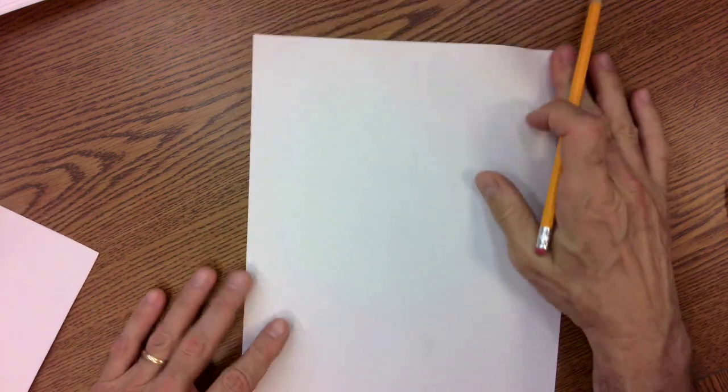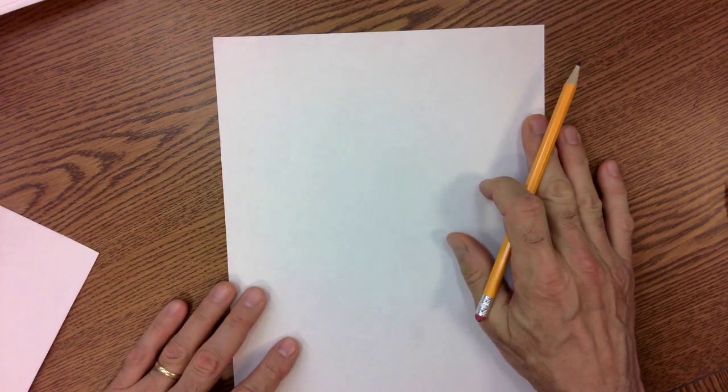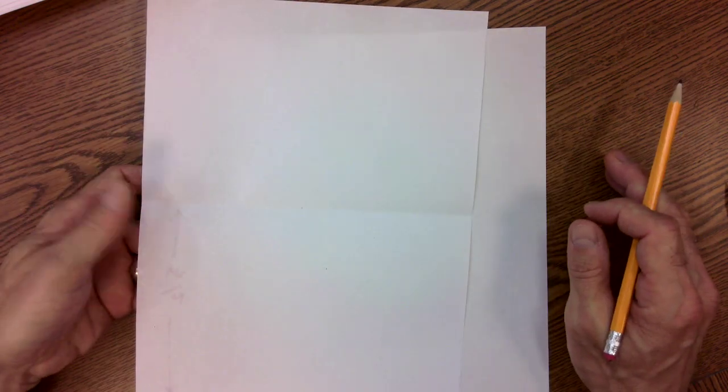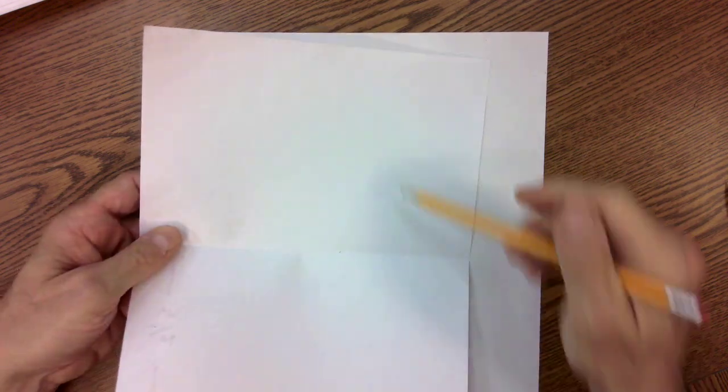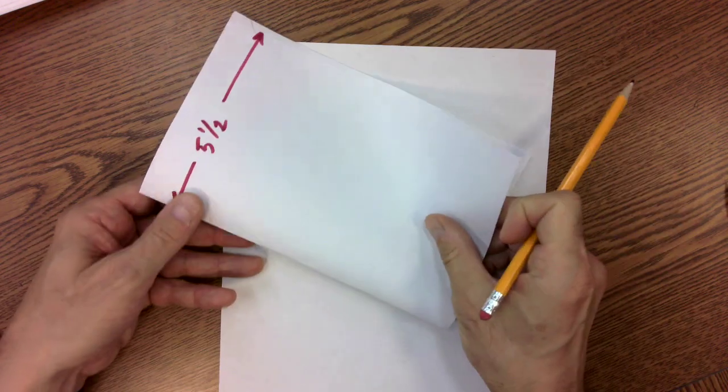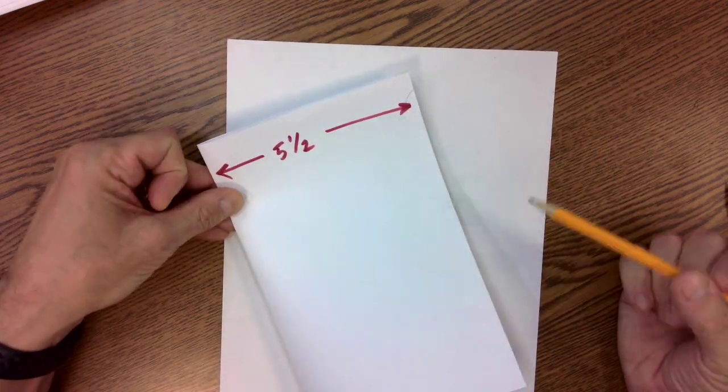Now, let's get into the real meat and potatoes of what you have to do to measure out, and this is just computer paper, to measure out 5.5 inches. All you have to do is take another piece of computer paper, fold it in half because it's 11 inches, and there's your 5.5 inches right there.